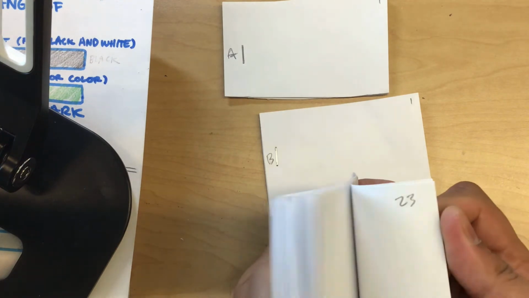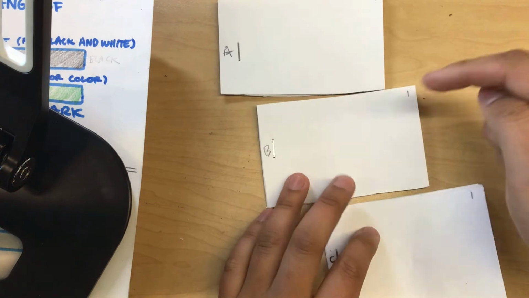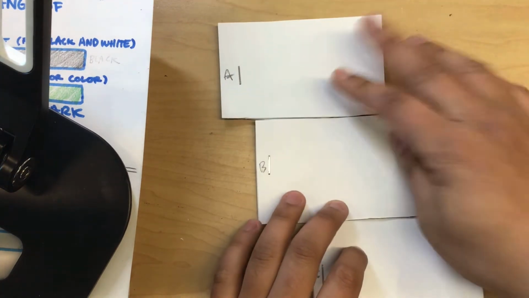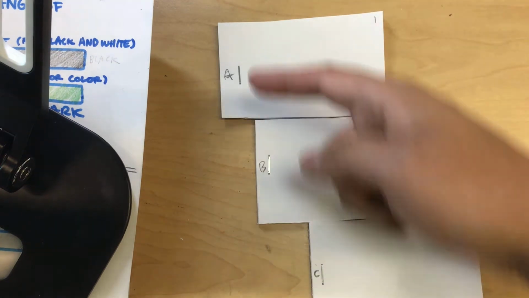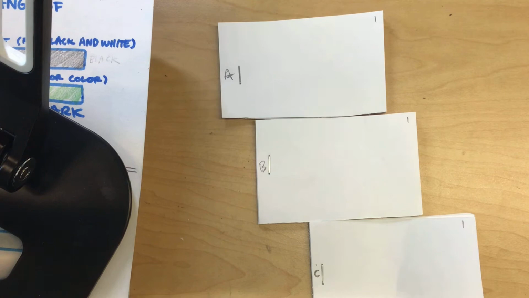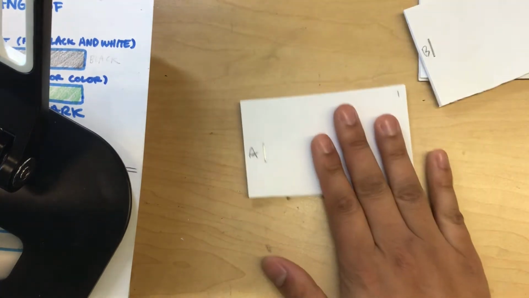And we could have done it where it was 1 through 24 and then 25 through 48 and then so on, but this is just with the A, B, and C. It makes it easier, and then we don't have to write a whole bunch of numbers, and it makes it quite simple. So what we're gonna do is take C, set it off to the side, take B and set it off to the side, and just work on A right now.